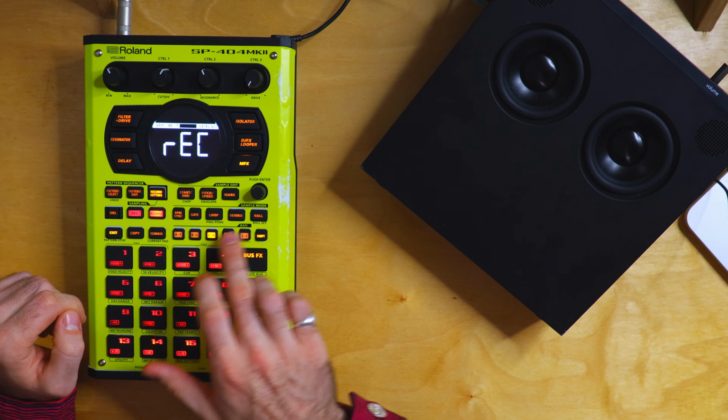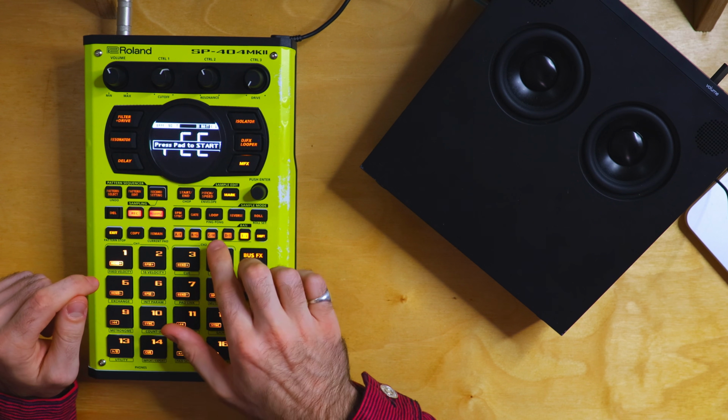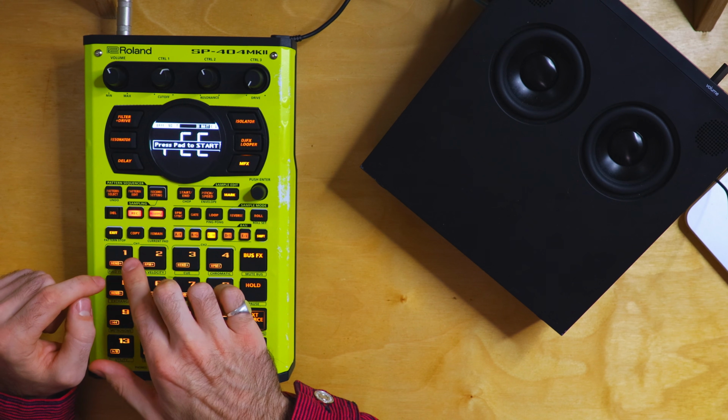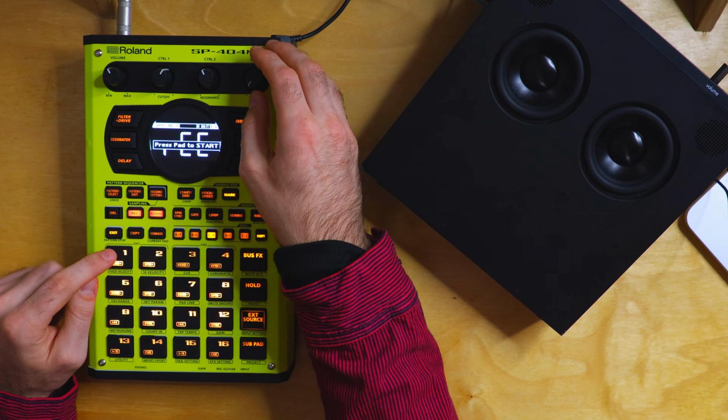So we're on kit C. Let's go there. Kit E, gotta keep track of this. We're resampling this pad. Here we go.